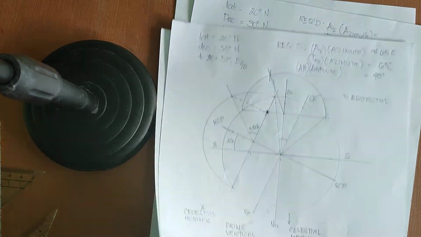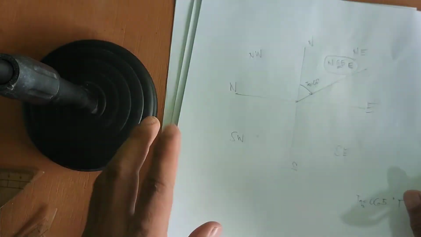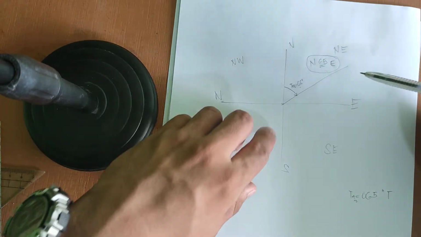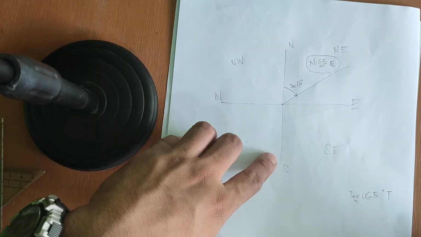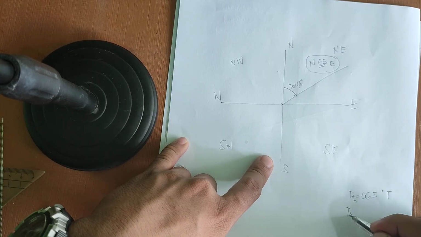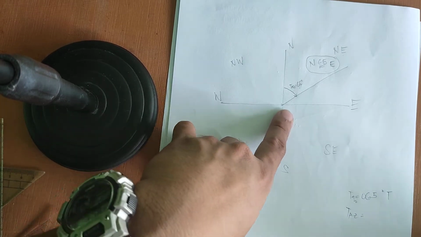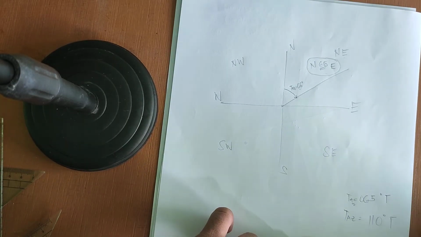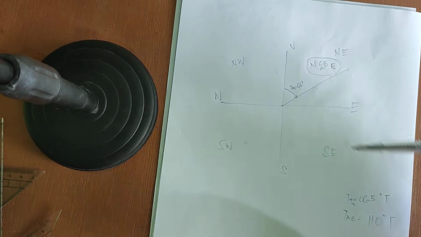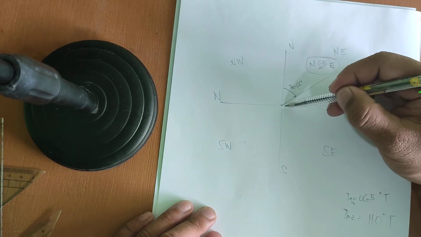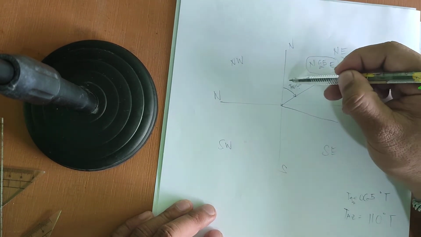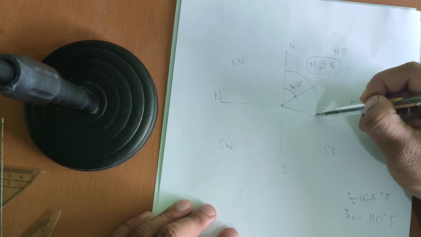Okay, so let's try to complete this thing. Suppose you are given true azimuth equals 110 degrees true. So let's plot here 110, this is 90, so plus 20 degrees. So this will be my true azimuth, 110.